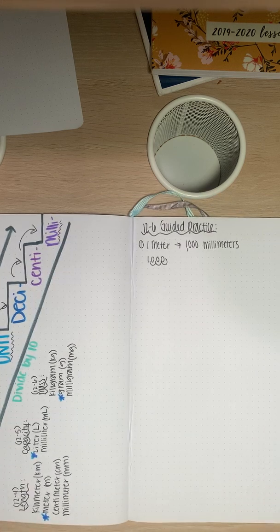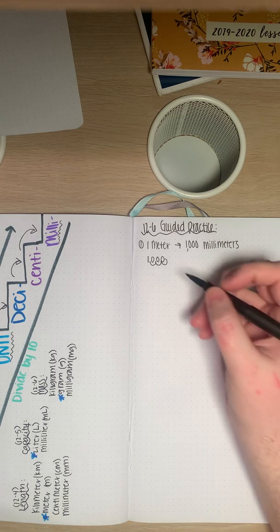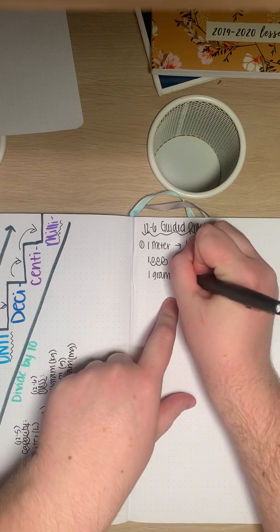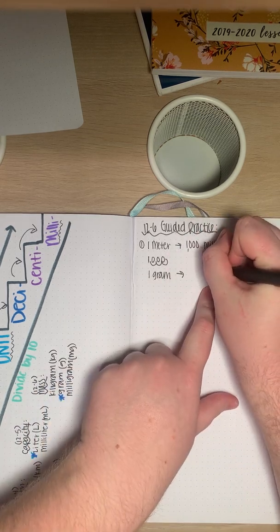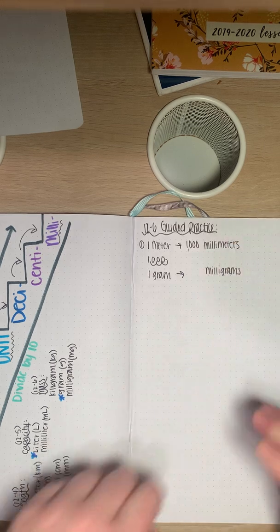All right. So now it's wanting us to compare 1 meter to 1,000 millimeters to 1 gram and milligrams. Right.